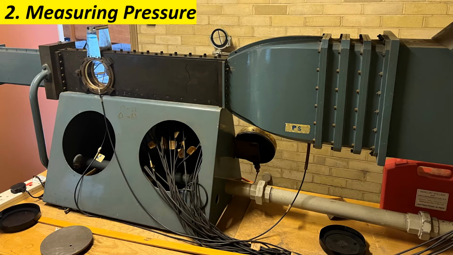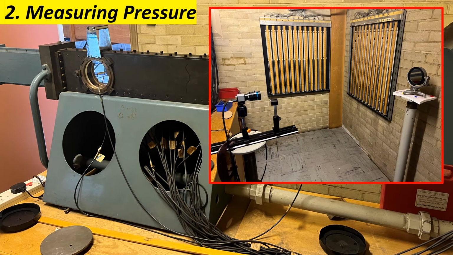So the second part is to measure the pressure. So we have a lot of pressure taps inside the wind tunnel, but in the experiment, we are not going to use all of them. So we can see the hoses connect to the pressure taps on the wall. You can see the manometers, and they are filled with mercury. So when we operate the wind tunnel and read out the readings, we should be very careful.